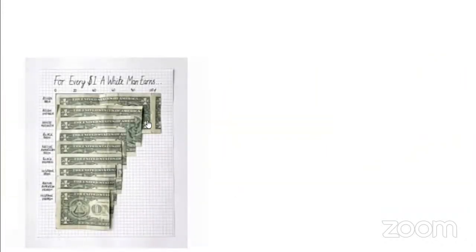Then another one: pay difference by race. So for every $1 that a white man earns, an Asian man earns this amount. Asian women, white women, Black men, Native American men, and then as you progress downwards. So this is very, very creative.